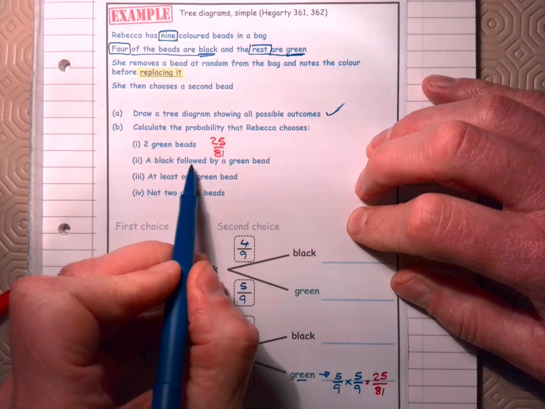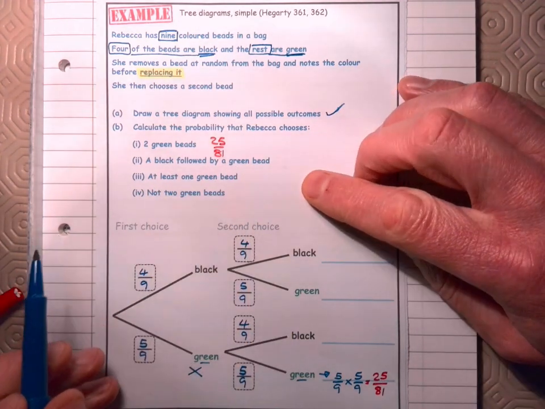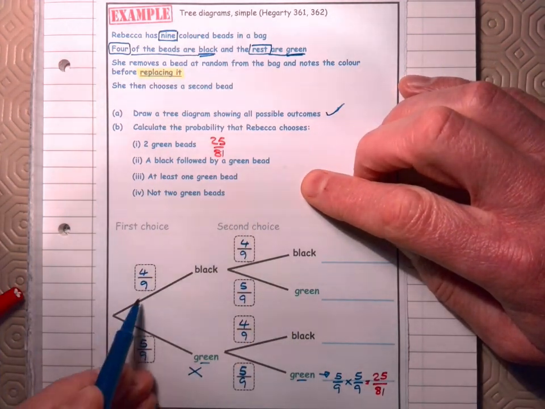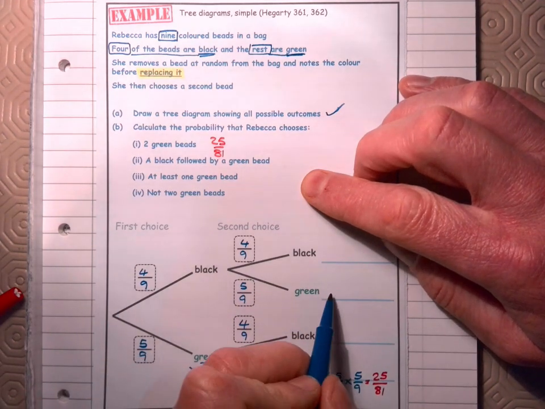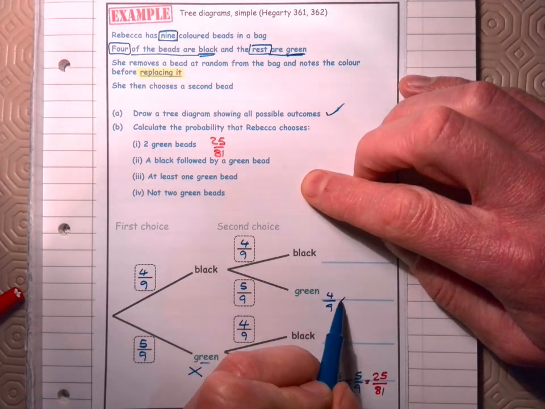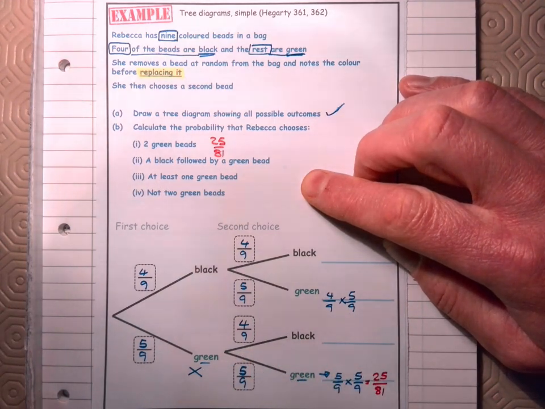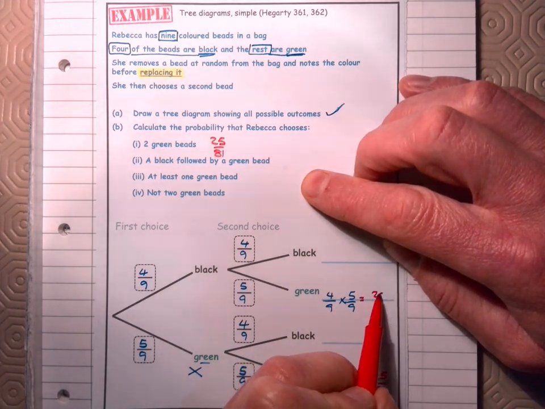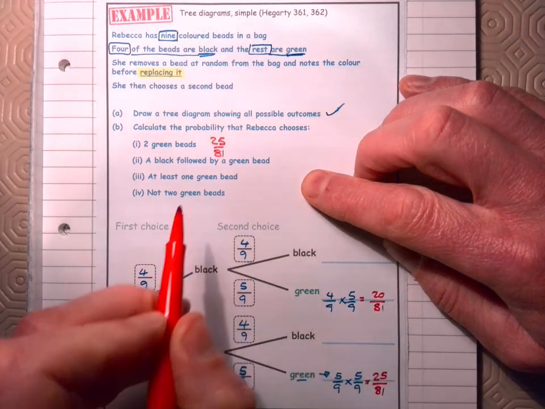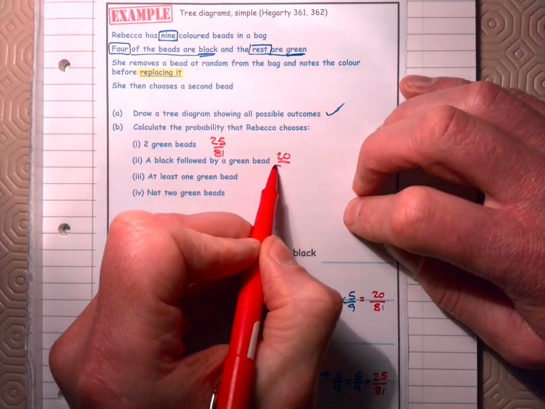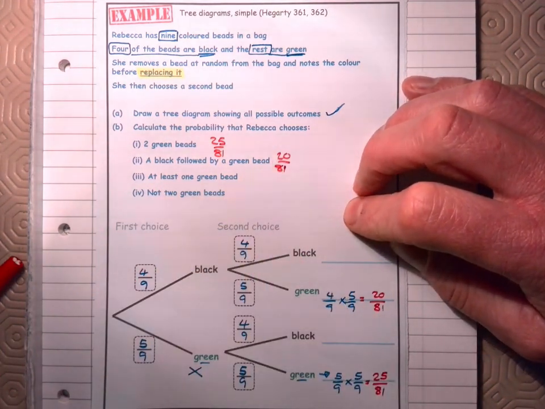So now we want a black bead followed by a green bead. So a black bead followed by a green bead. That's going to be 4/9 times 5/9. So that's going to be 20 over 81. Okay.